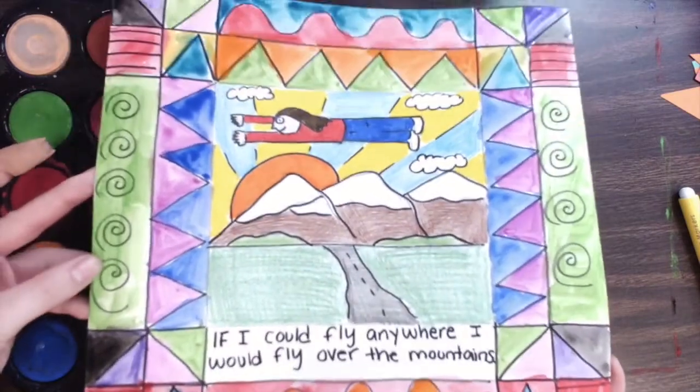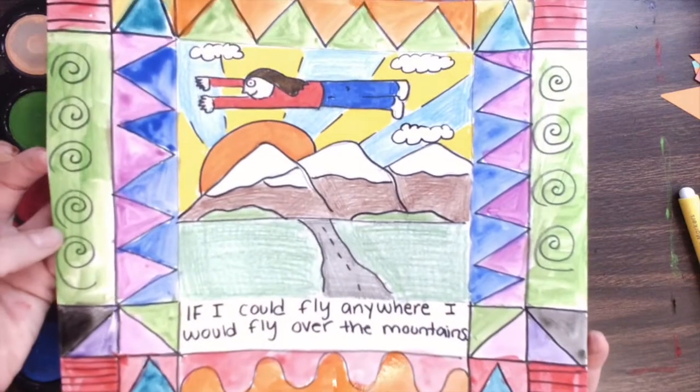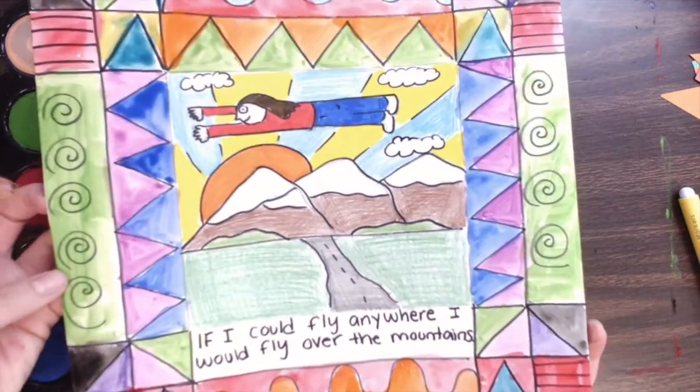When your painting is all done, put it on the drying rack. We may revisit it again so that we can clean up some of the lines.